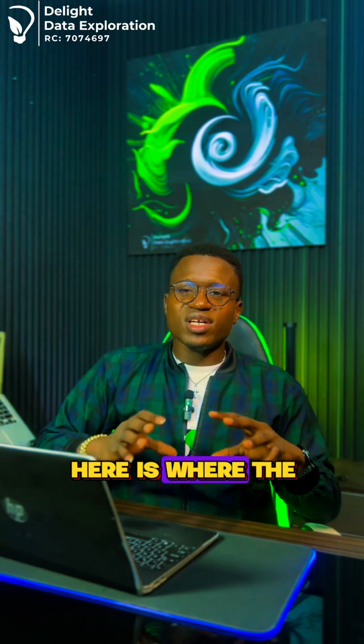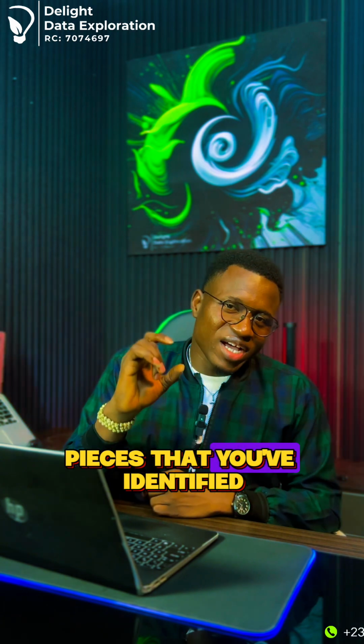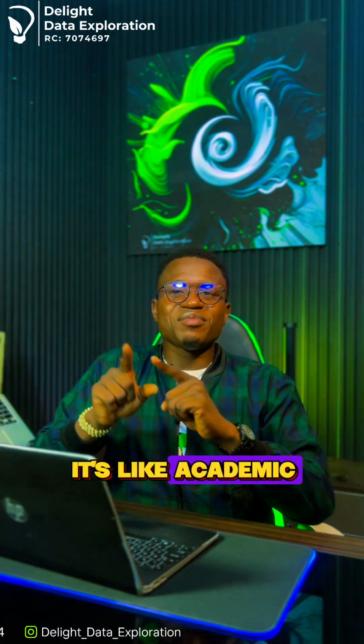You're welcome. Here is where the magic really happens. And here is the beautiful secret. Those missing pieces that you've identified, they will now become your specific objectives. Find 3 to 4 gaps, then you get 3 to 4 objectives. It's like academic connect the dots.